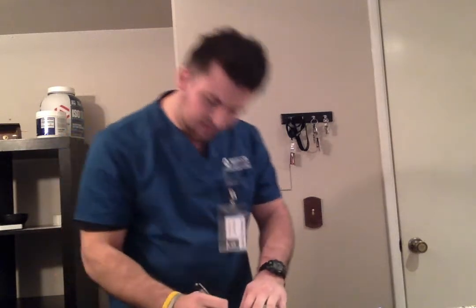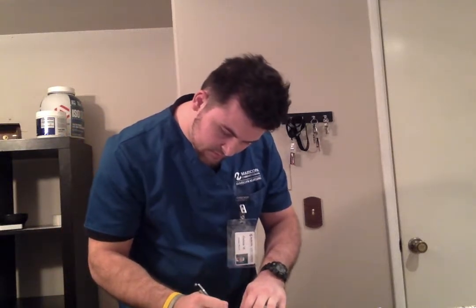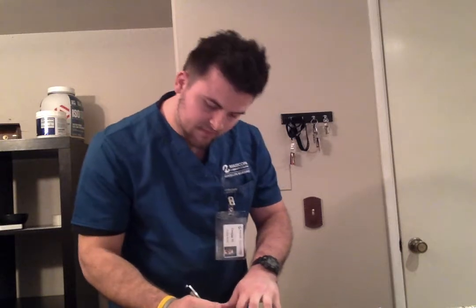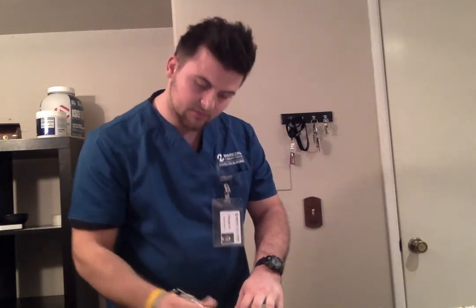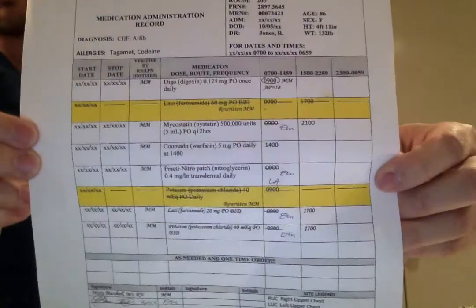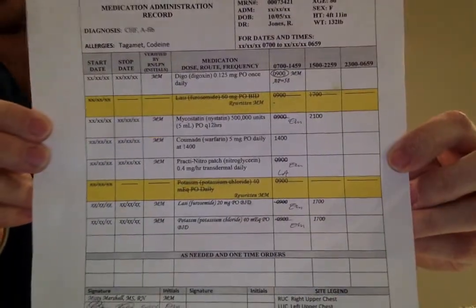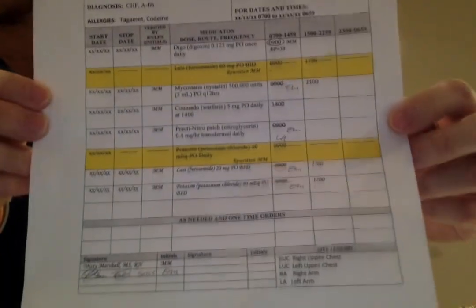Perfect. And then I would write my signature, and then my street creds, SNSCC, and then my initials. Perfect. So this is how the MAR should look. I got my initials, I crossed out the times, and I have my street cred at the bottom.